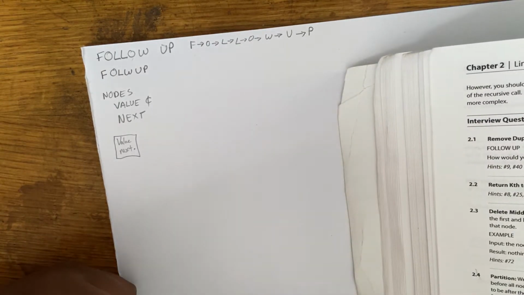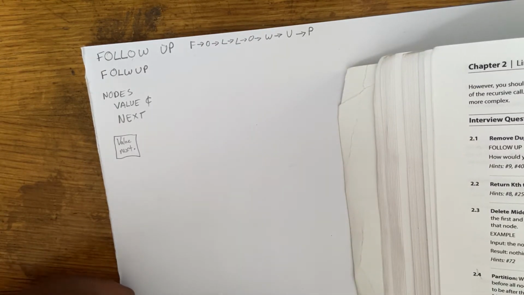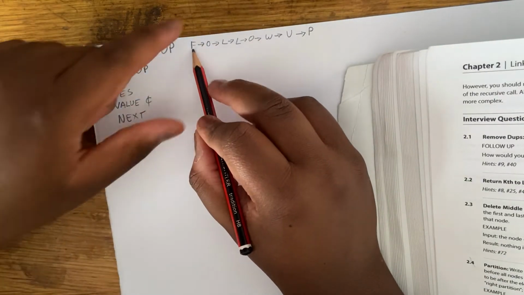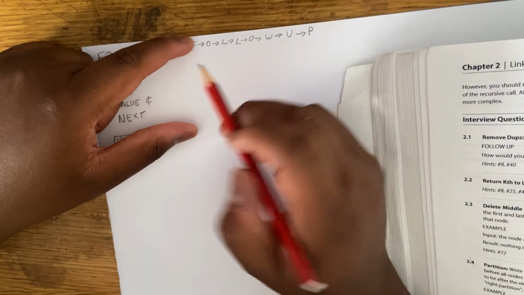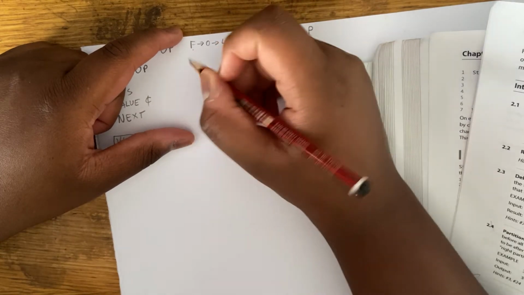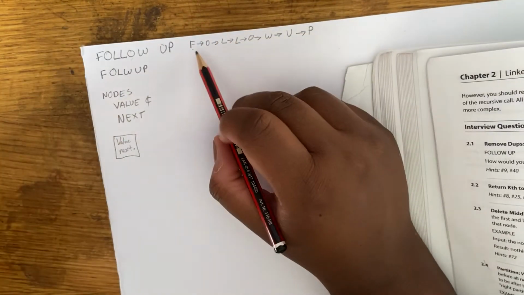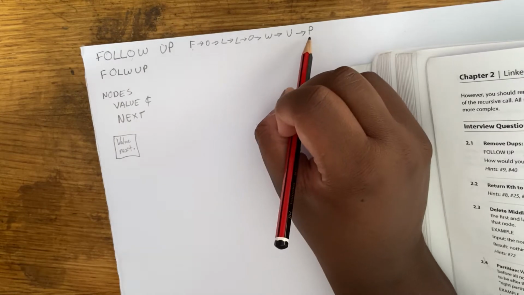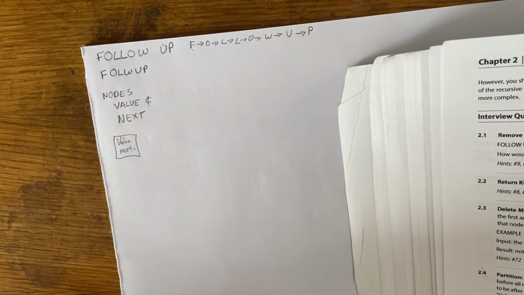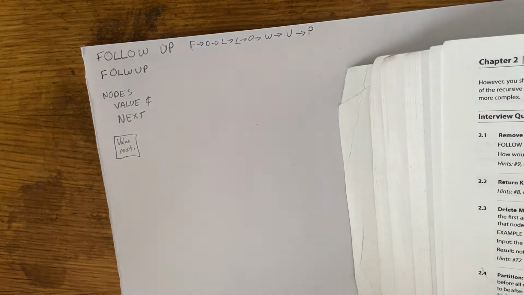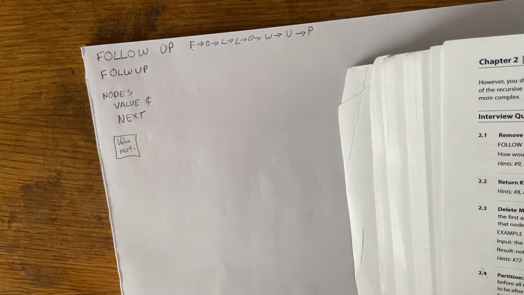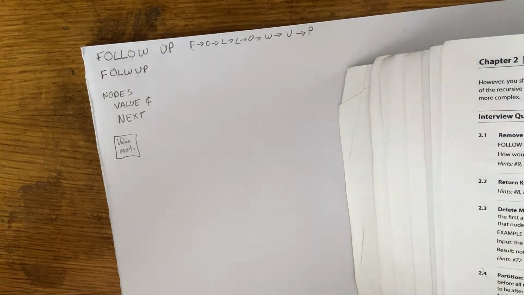What I want to do is go through each node, then look at the next and see if it has previously been seen, and if so, we just delete it by removing it.